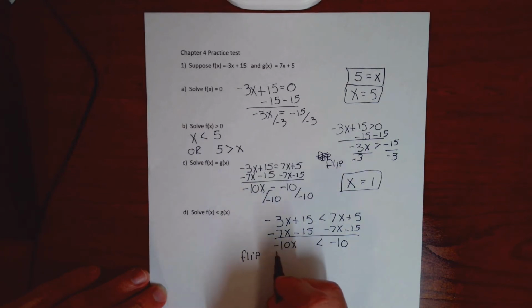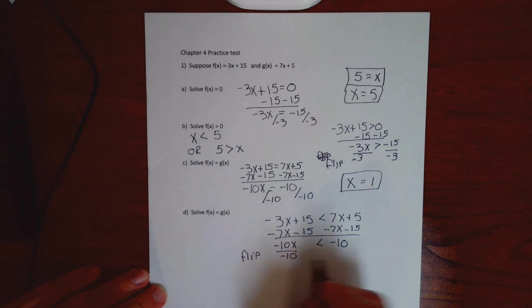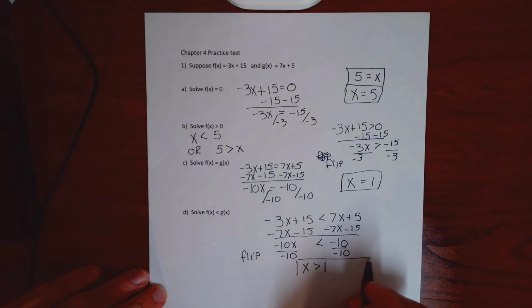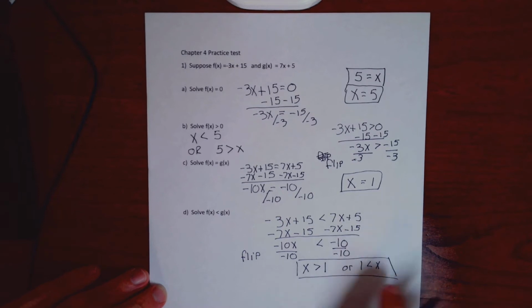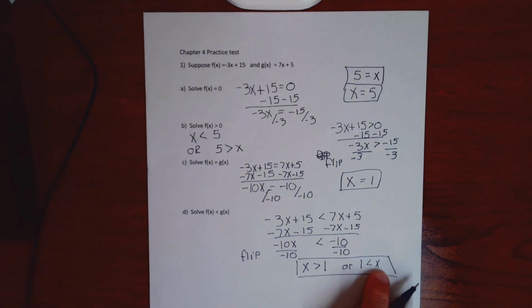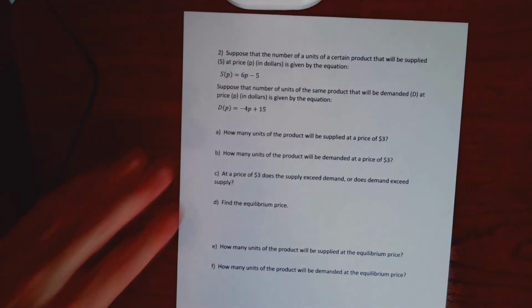But here I'm dividing by a negative, so I need to change the direction of my sign. And when I change the direction, I get x is greater than 1 for an answer. And the equivalent good answer would be 1 is less than x. Pointy part of the inequality pointing towards the 1, open part towards the x.